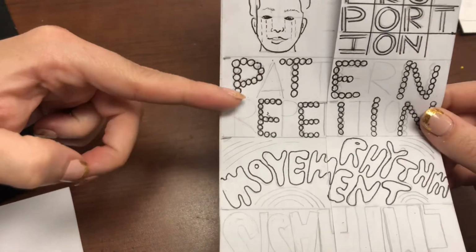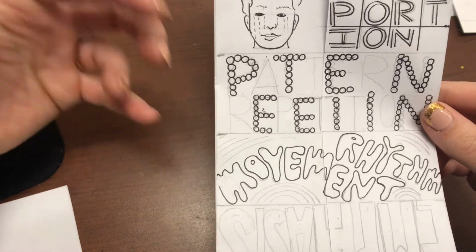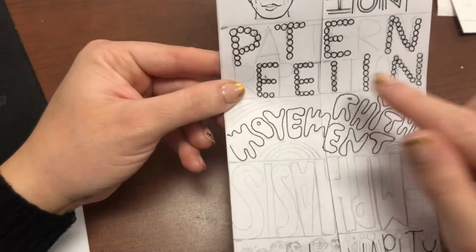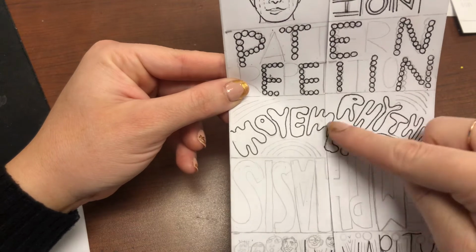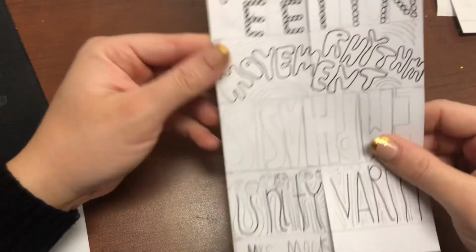Pattern, I'm not quite yet finished drawing this one, but pattern and repetition, you just draw a pattern and repetition. Movement and rhythm. So with this, I'm showing movement. Your eye kind of goes right here, and then it comes back up here. So it kind of looks like it's moving around the page.